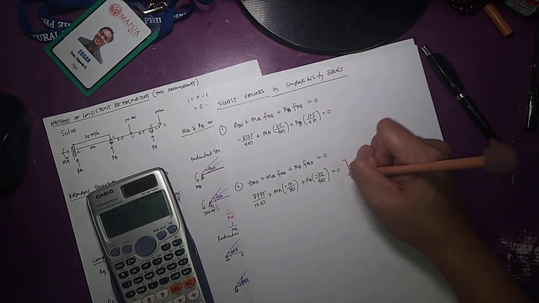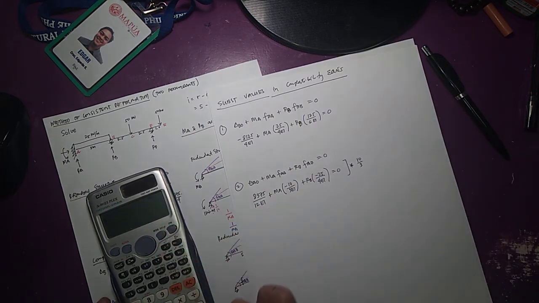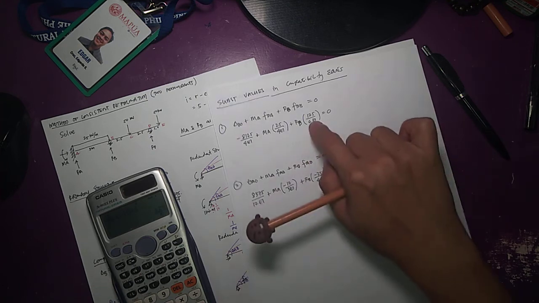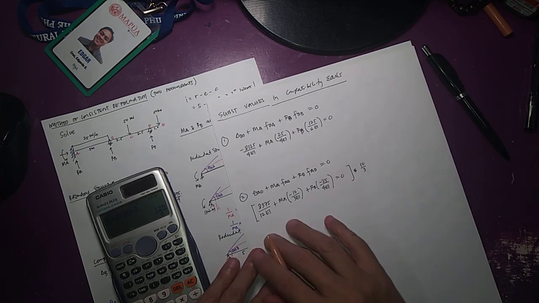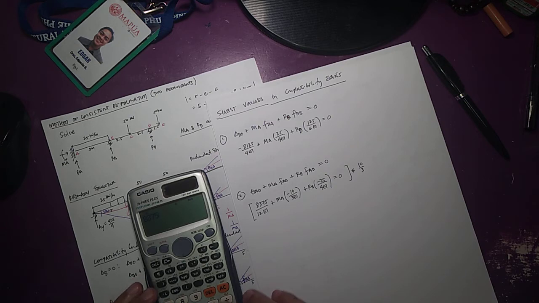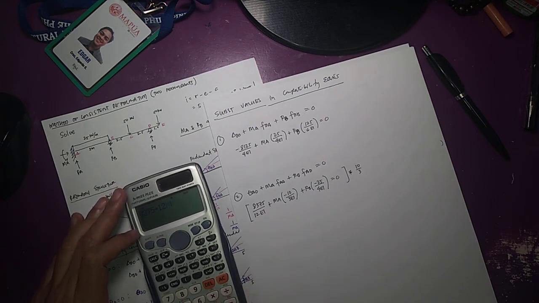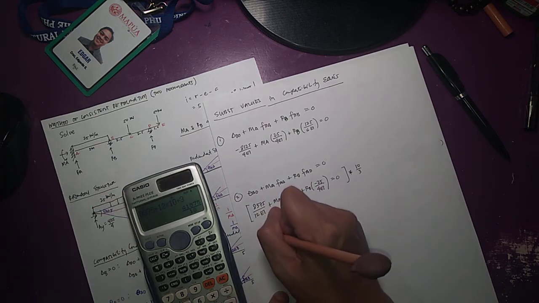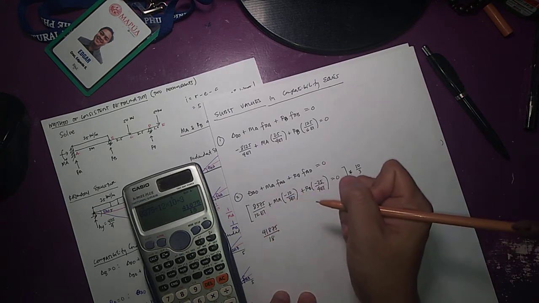If I multiply everything in this one by 10 over 3, 25 over 4 times 10 over 3, this becomes 8375 over 12 times 10 over 3, so it becomes 41,875 over 18.